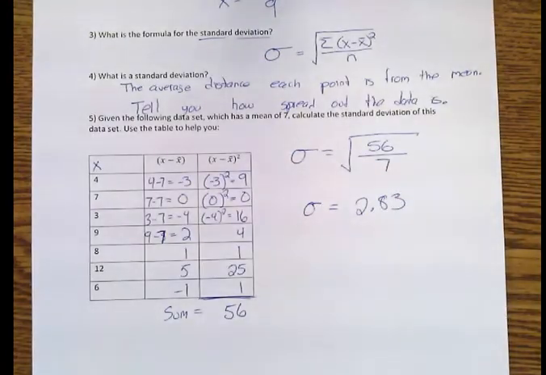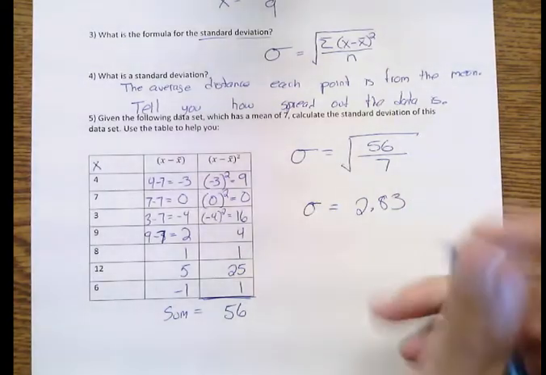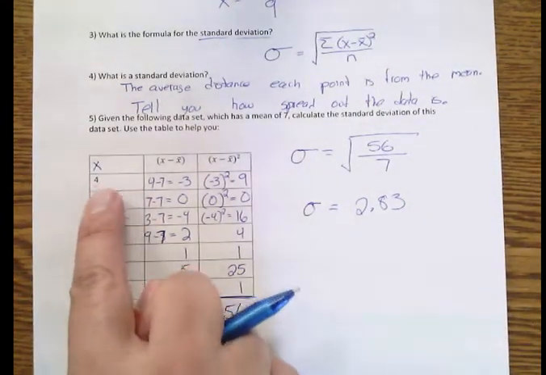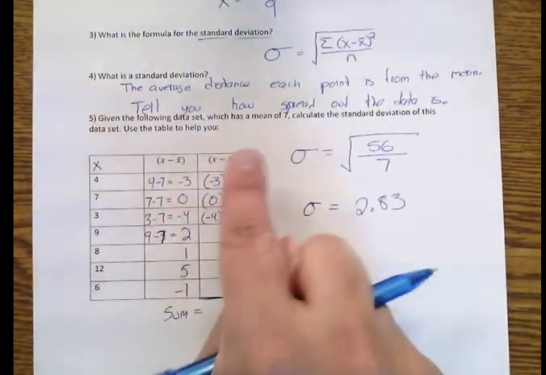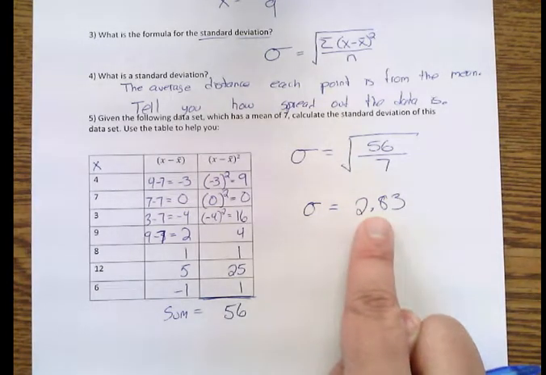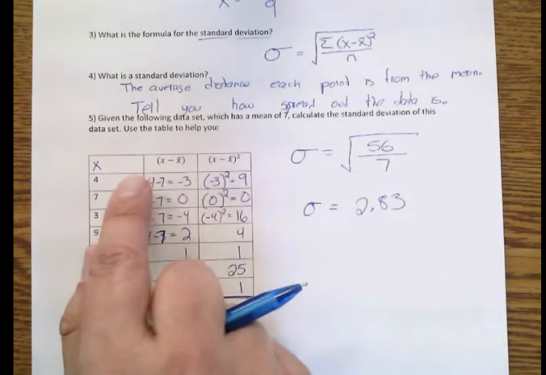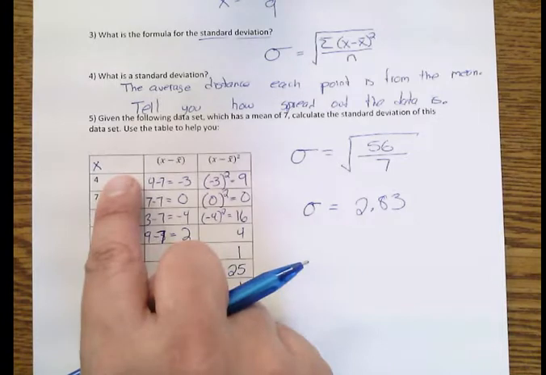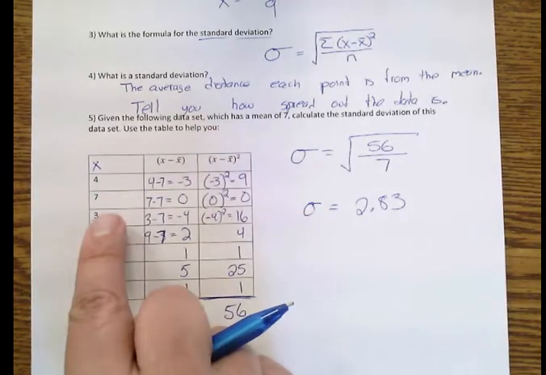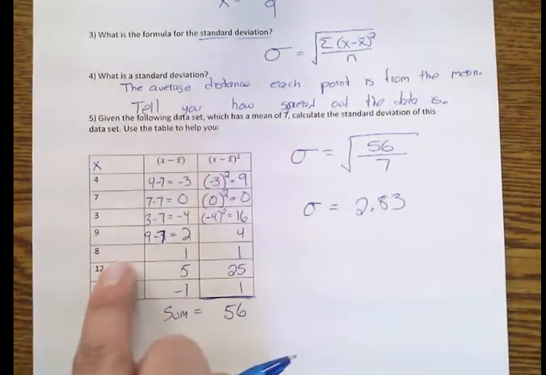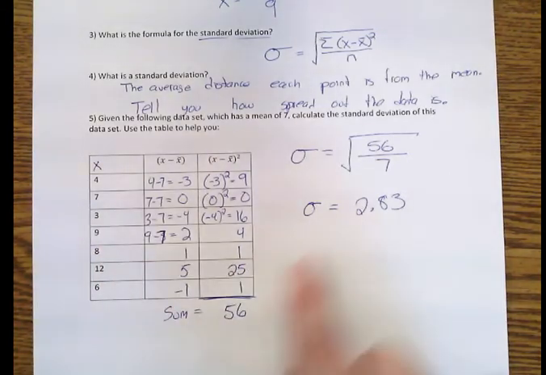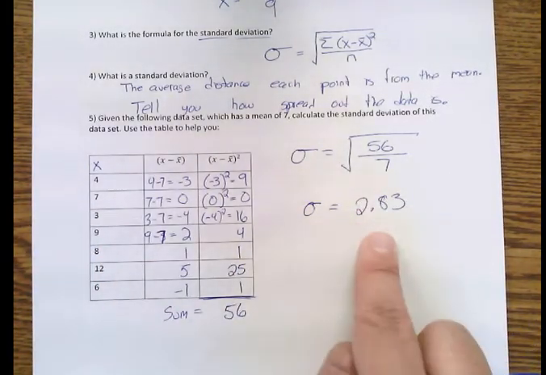And again, what this means is the average distance each of these points is from my mean of 7 is 2.83. Okay? So the distance between 4 and 7 was 3. The difference between 7 and 7 was 0. The difference between 3 and 7 is 4, so on and so forth. The average of all those distances is 2.83.